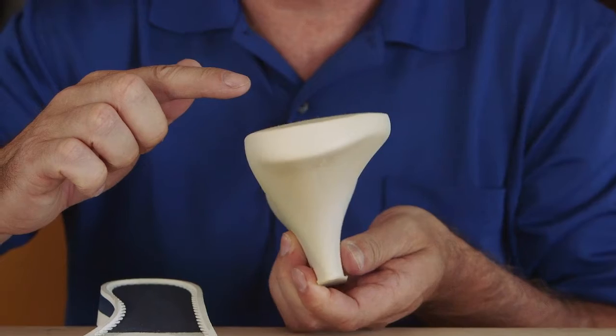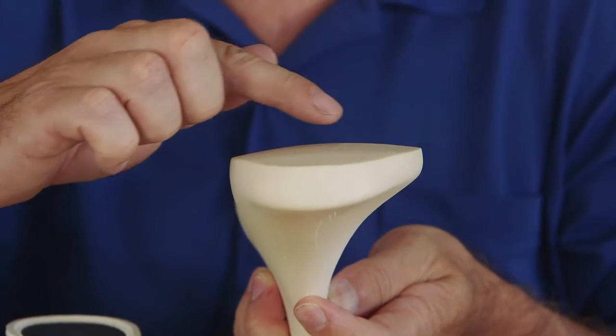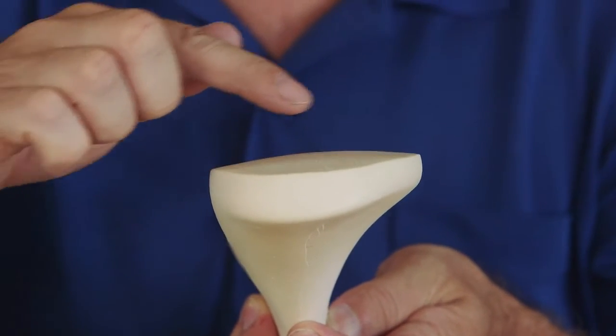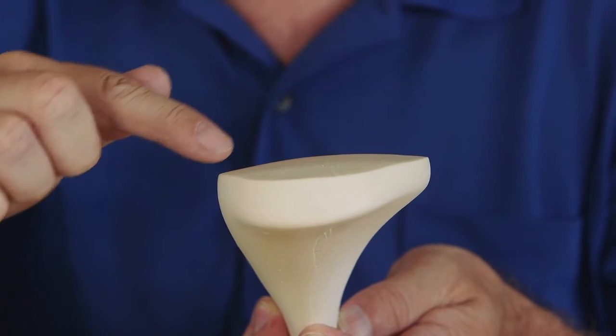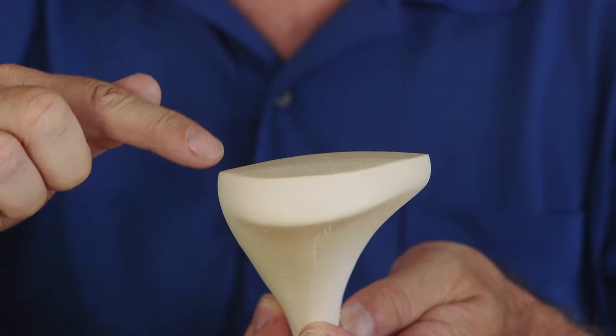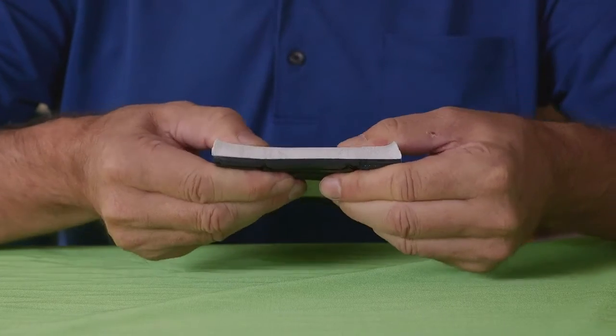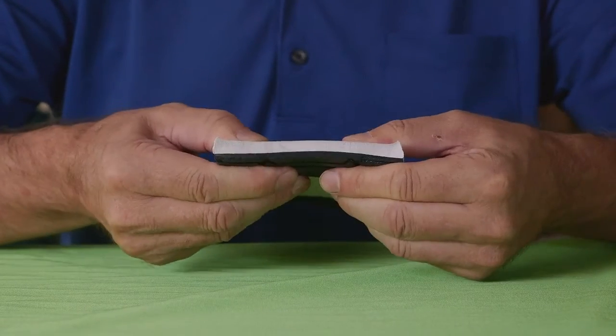The curvature across the ball of the last is a feature called the crown. This provides a slight cross-rocker effect that makes it easier to transition through the shoe. It is important for the health of the foot to maintain a uniform thickness of material across the metatarsals. The sole then flattens out when weighted and springs back to follow the foot.